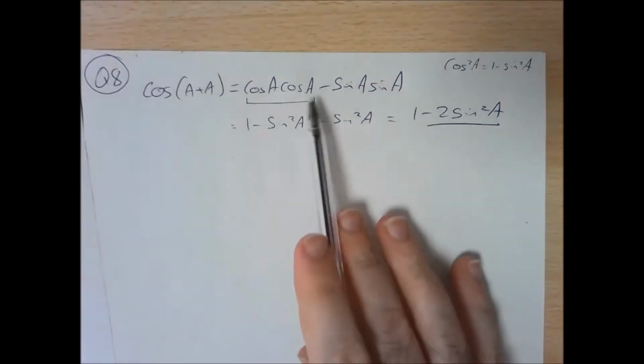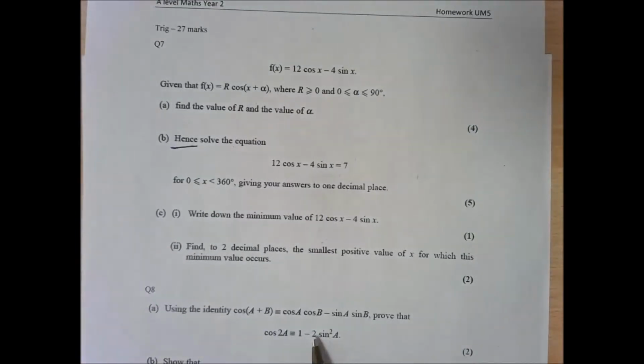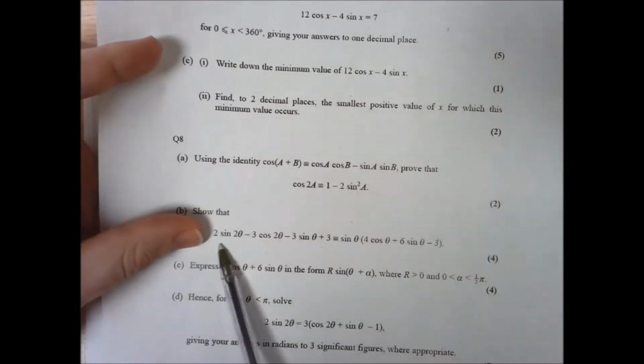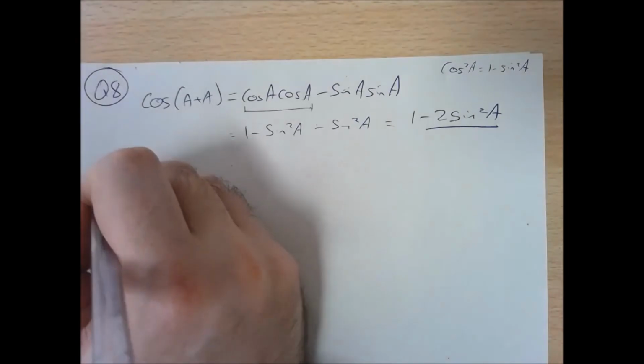We do need to show this intermediate step because it is a show that question and the answer is given on the sheet. So you do need to show all the working out steps. For the next bit, we're given an enormous great big pile of trig here and asked to show that it's this thing here. So before we do any trig questions, we should really write it out and do a little bit of planning. So I'm going to write this out and then we're going to do some planning based on what we're going to do for part B.